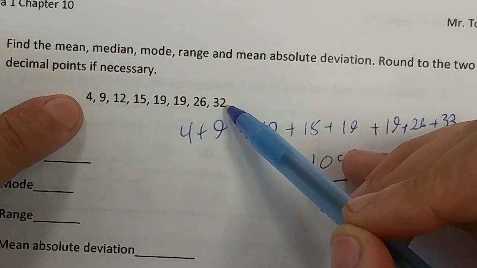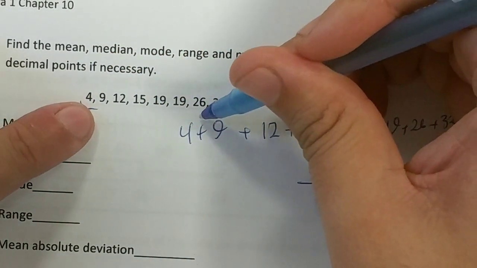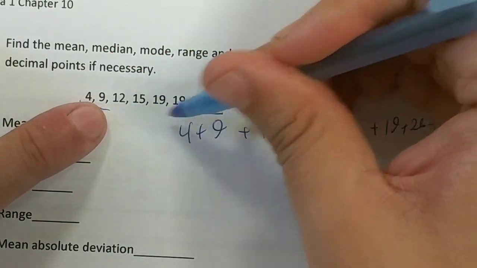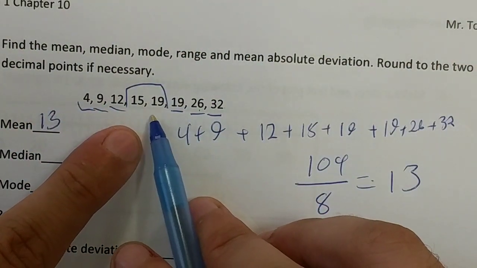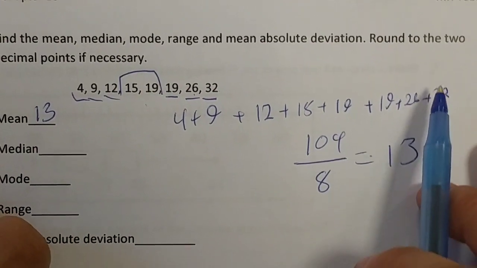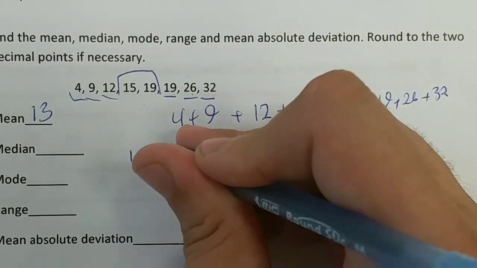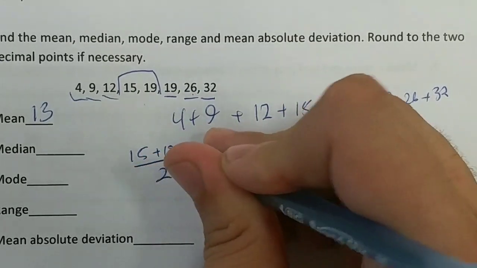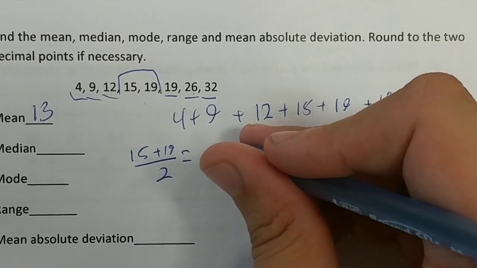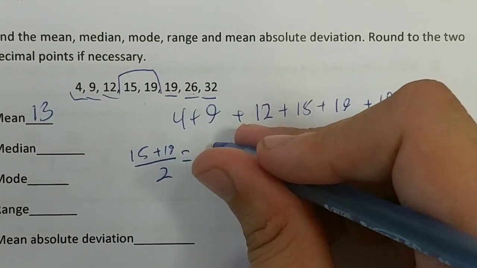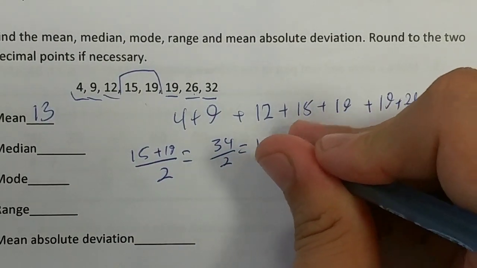The median is the middle number. If these numbers were not in order, you would have to put them in order. So 4 and 32, 9 and 26, 12 and 19. Hey, there's two numbers in the middle, 15 and 19. To find that median, I'm going to do 15 plus 19 divided by 2. 15 plus 19 is 34, and 34 divided by 2 is 17.